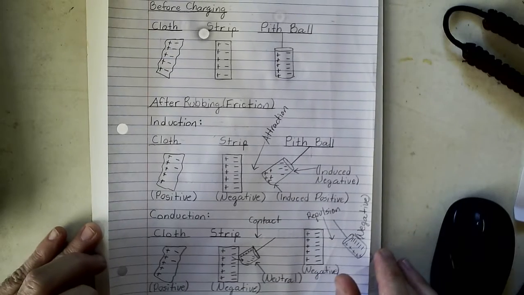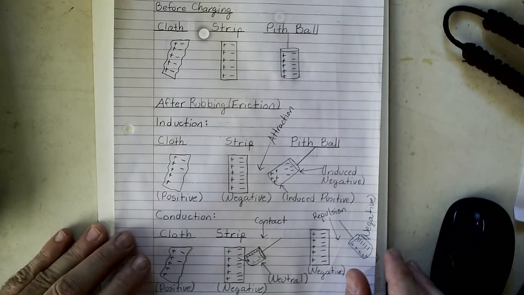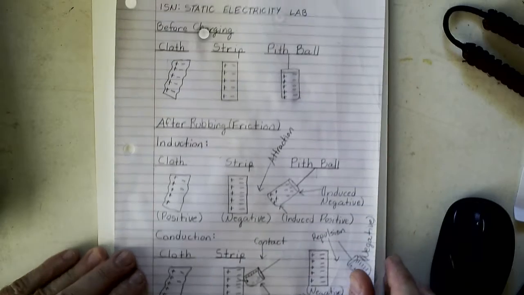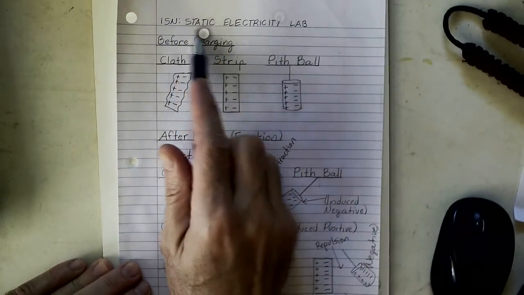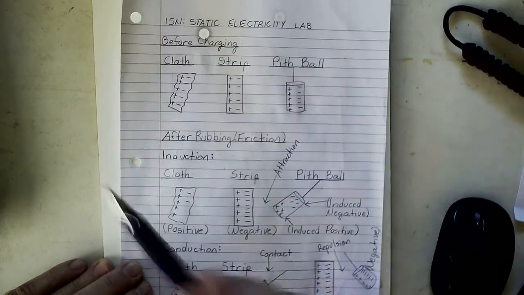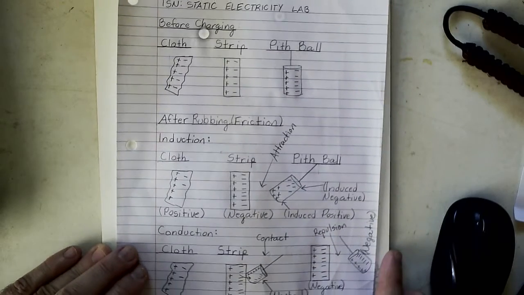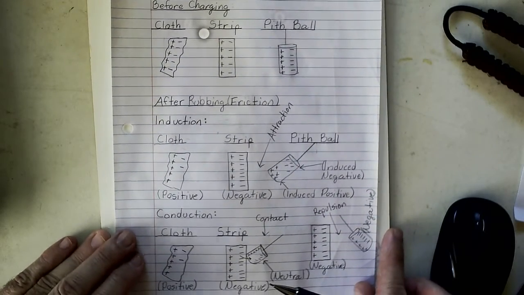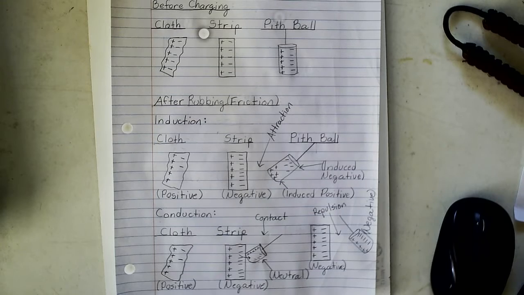Okay, this is the interactive notebook assignment for the first section in static electricity. So just go ahead and label your right-hand side with that, and then I got to move it up. Go ahead and pause the video here, and then copy this down, and then I'm going to go over it one step at a time.